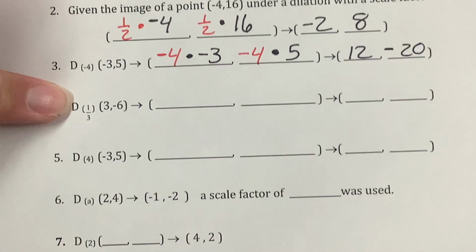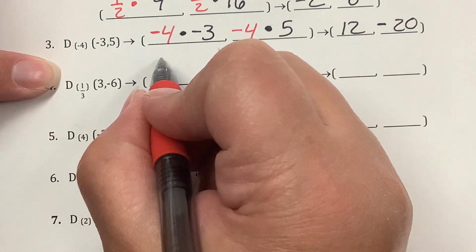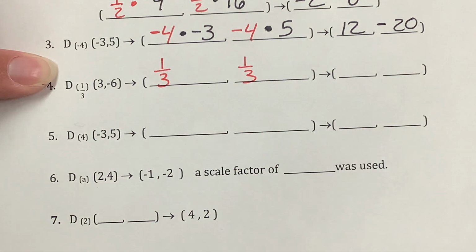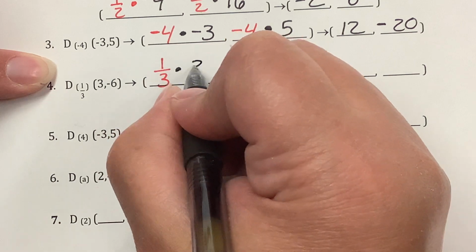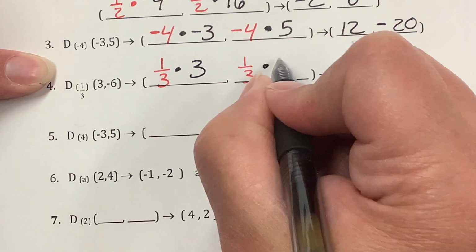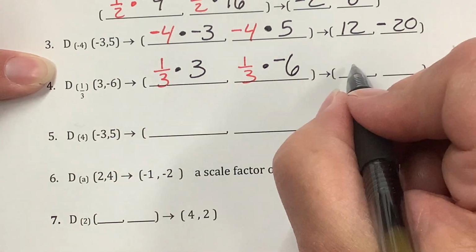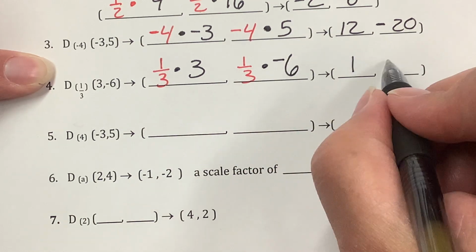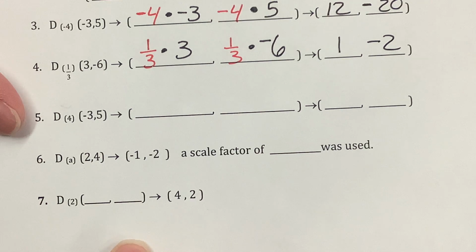Now I'm using a scale factor of 1/3, and that's very much like 1/2. So I am going to divide by 3, because multiplying by 1/3 is the same as dividing by 3. So 1/3 times 3 and 1/3 times negative 6. 1/3 times 3, well, that's 1, because 3 divided by 3 is 1. Negative 6 divided by 3, negative 2. So my point is at 1, negative 2.